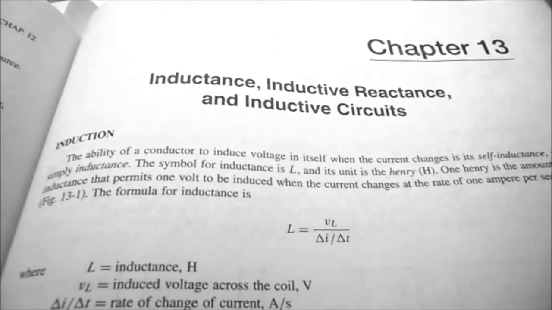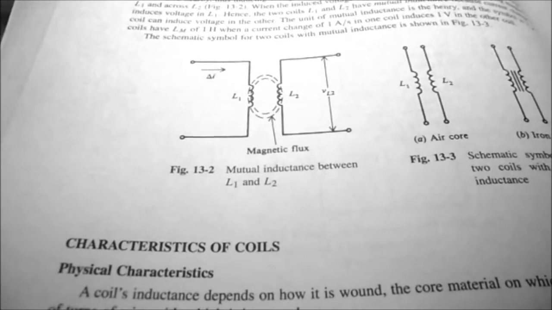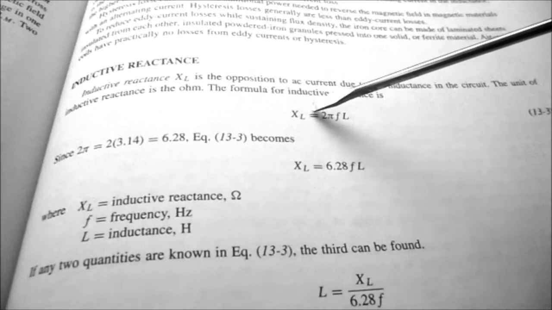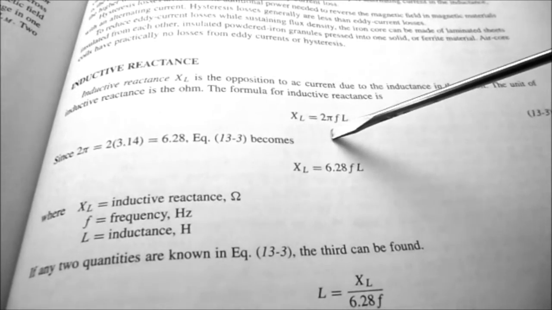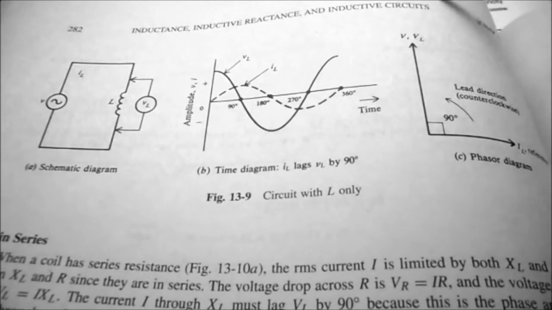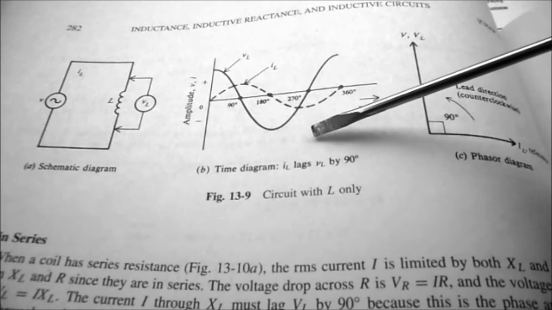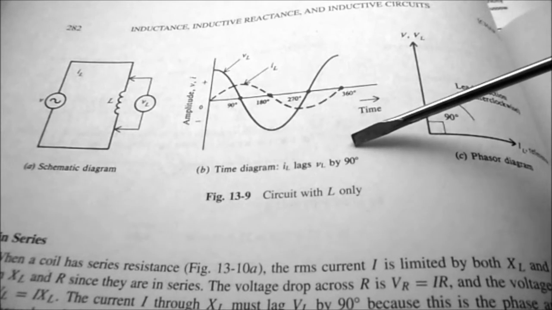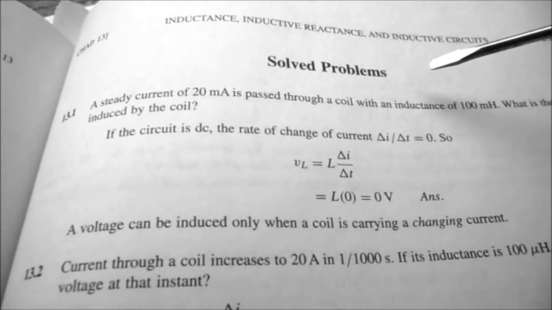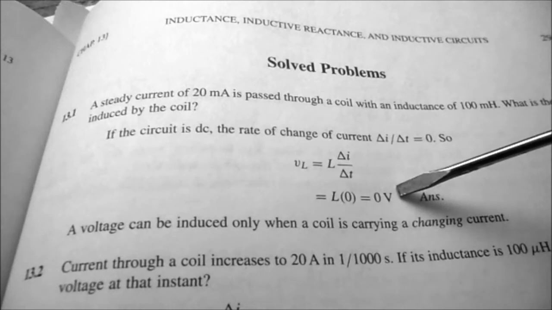Chapter 13 covers induction, characteristics of coils, and inductive reactance, complete with the formula XL equals 2 pi FL. It gives you some nice waveforms, and you can see that IL lags VL by 90 degrees. It gives you the phasor diagrams and a whole bunch of problems to work on, and they're all solved in the book for you.